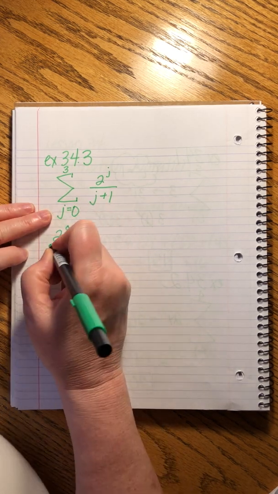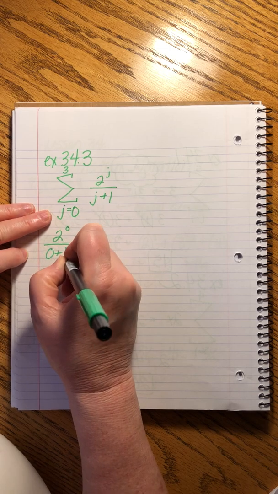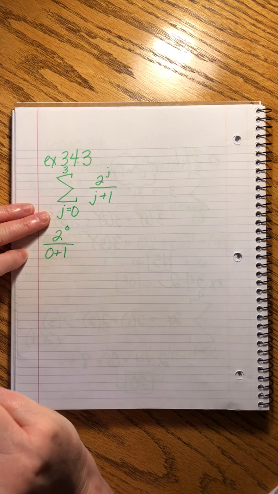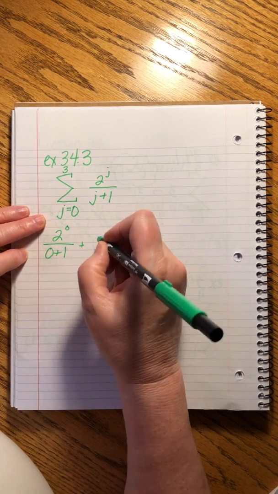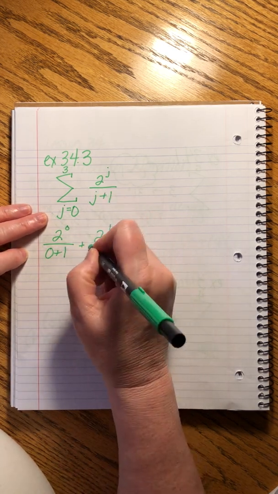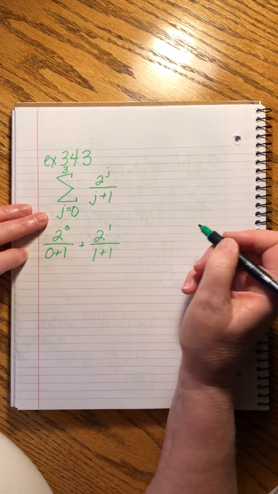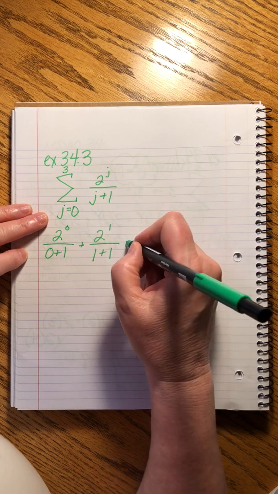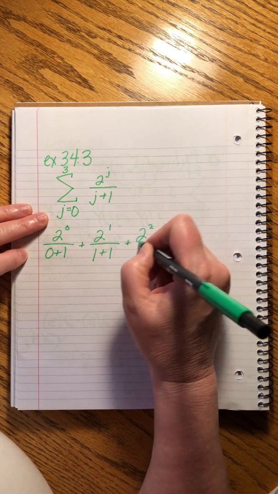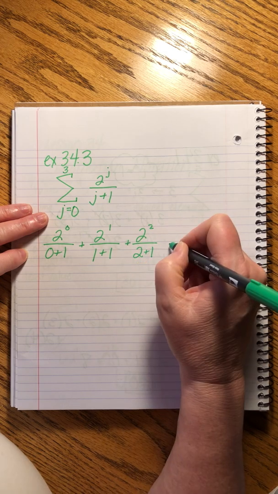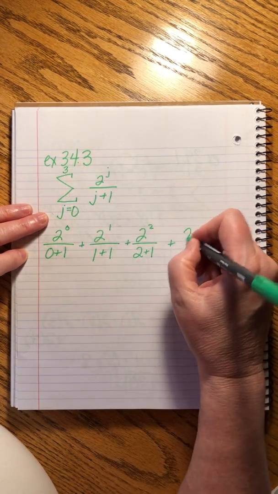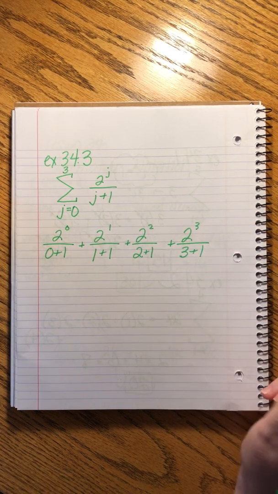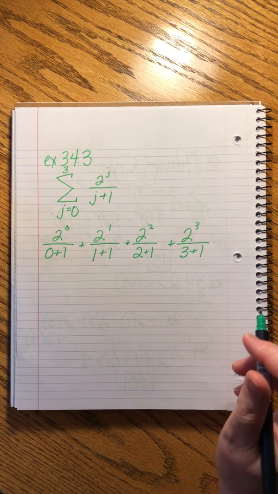2 to the 0 power over 0 plus 1. Whew, I'm glad to see that plus 1 because that scared me to write a 0 down there. Next one would be 2 to the first power over 1 plus 1. Okay, so you can see the process is the same, but this is a little more complicated, isn't it? And then 2 to the second power over 2 plus 1, and then our last value is 2 to the third power over 3 plus 1. Now I just have to simplify all of this and add it together.